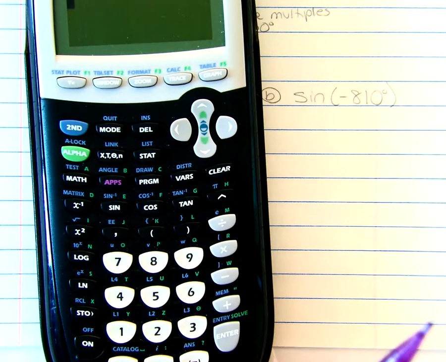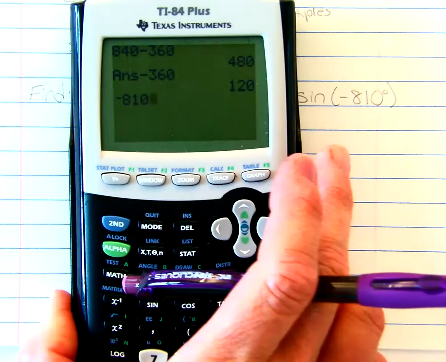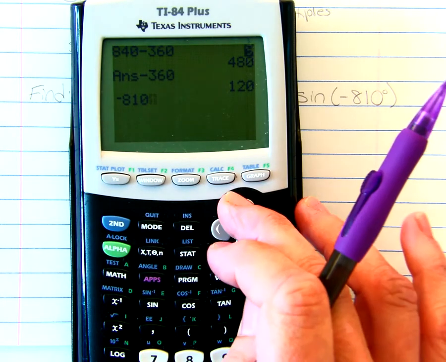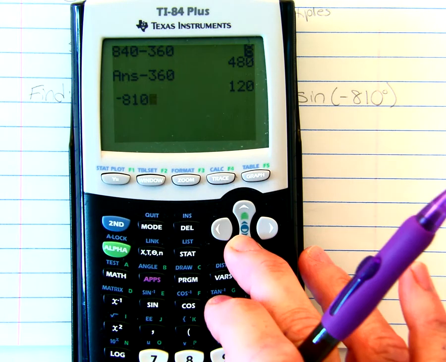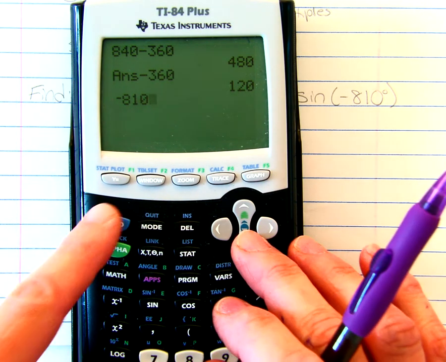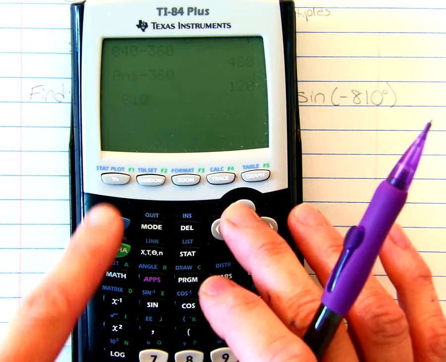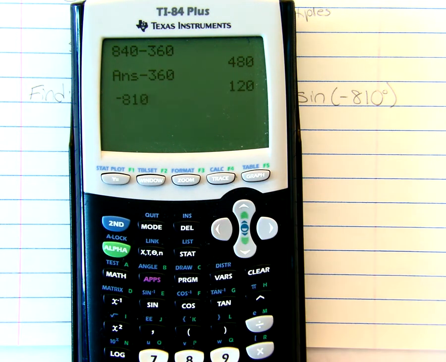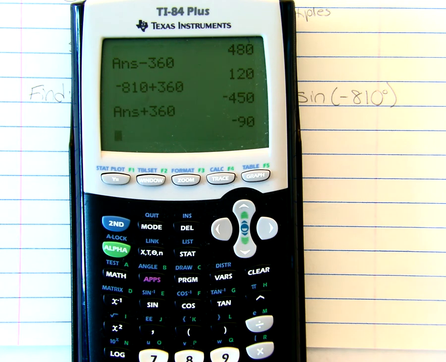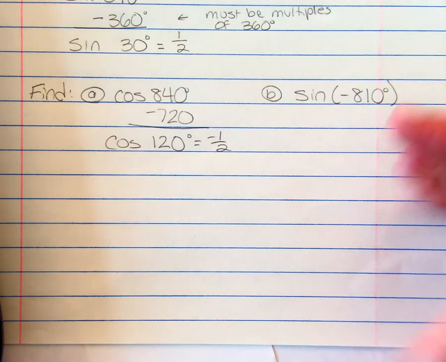So we're going to start off with a negative 810. If I add 360, it's still a negative number. Add another 360, still a negative number. Add another 360. Yay, we finally have a positive one there. So I had to reduce this down 3 times. So I had to do 360, oops, that's 3 times. I had to add 1080 to this.